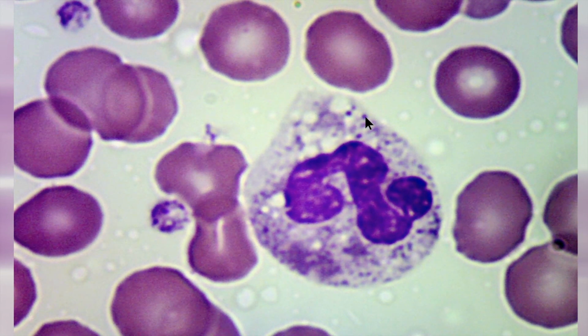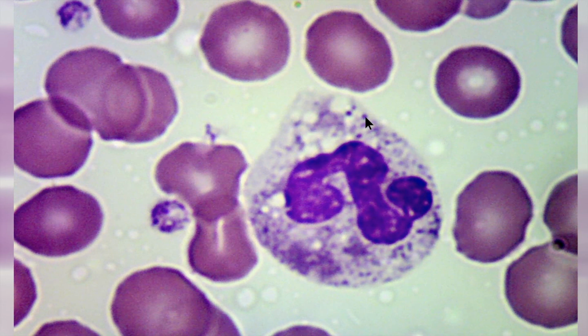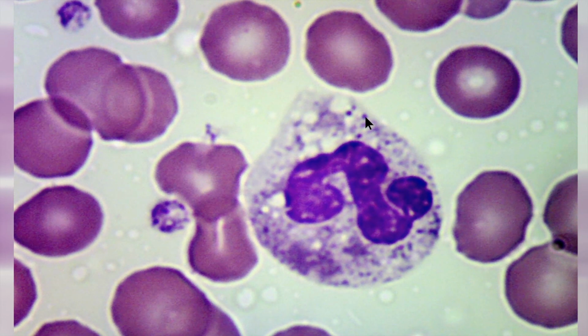promyelocyte. And in that stage, neutrophils develop their primary granules, but at the end of the promyelocytic stage, the primary granule production halts. And as the white blood cell divides further, the amount and number of these primary granules is going to reduce.